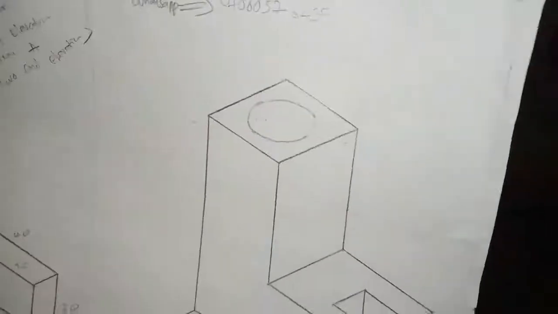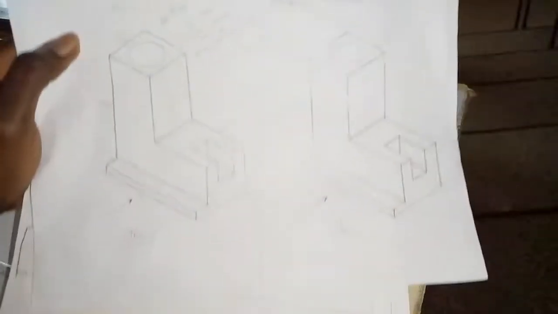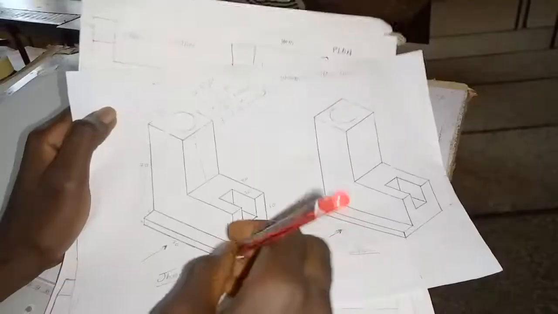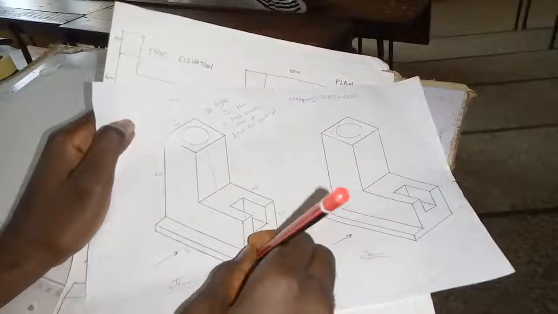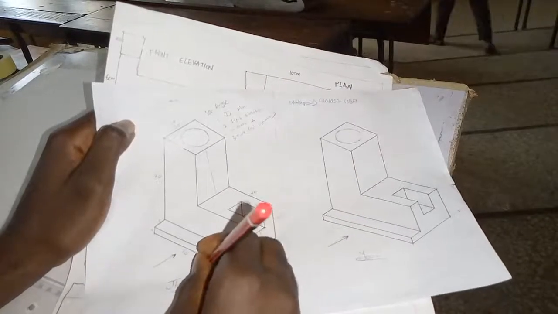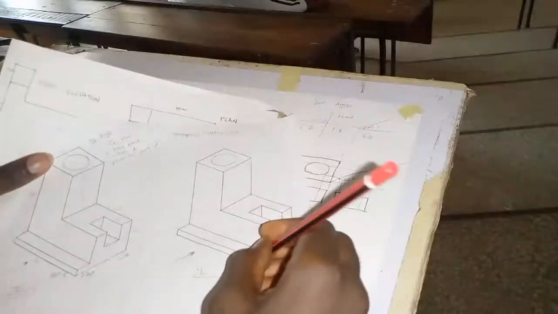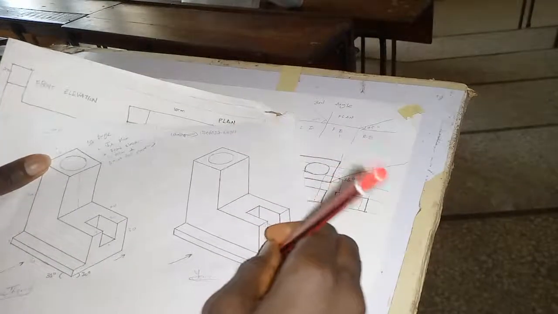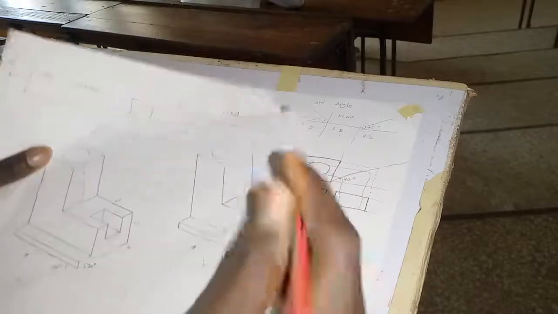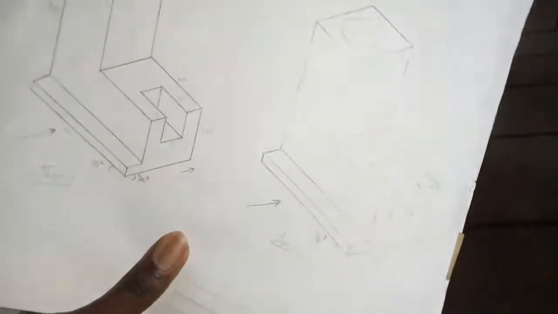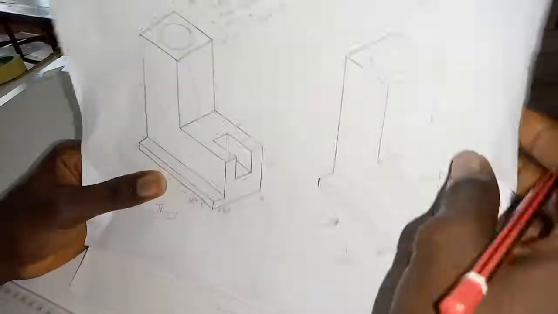Now verify your answer. So the next diagram we are going to is the same diagram you saw on the thumbnail.